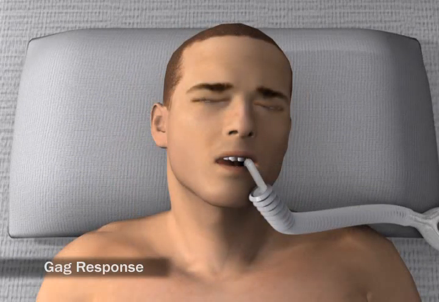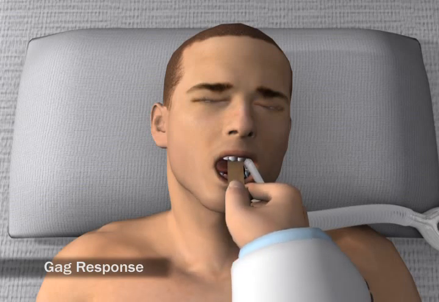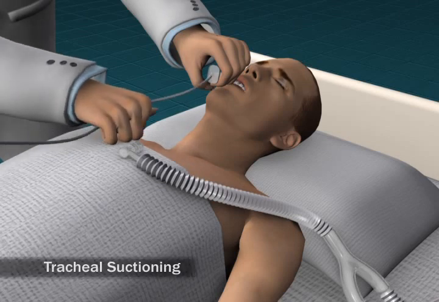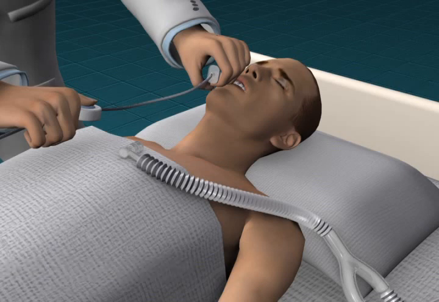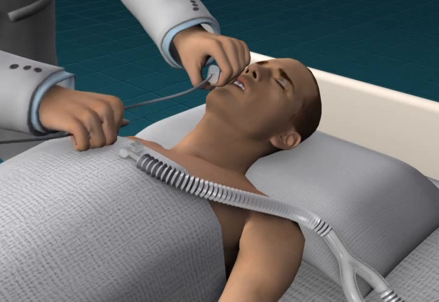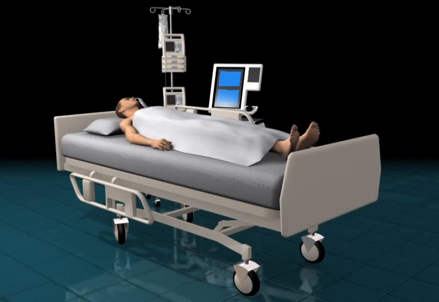Next, we look for the lack of a gag response by putting a tongue depressor in the patient's throat. Then we disconnect the ventilator. And, inserting a suction tube, we look for a cough response after suctioning the trachea. An absent cough response should be documented. Several repeated attempts should be made to be completely certain that no cough response is present. With all these tests completed, we go to the apnea test.